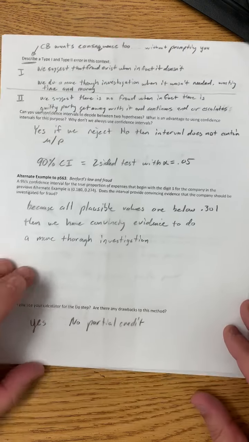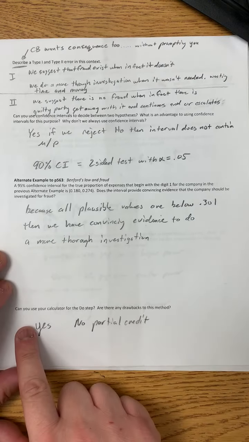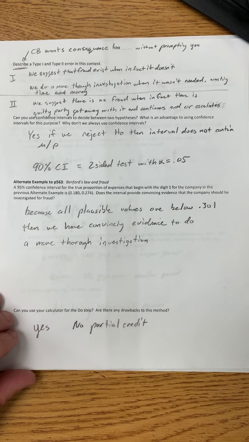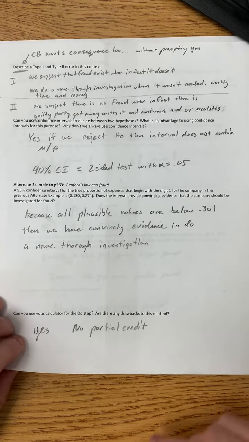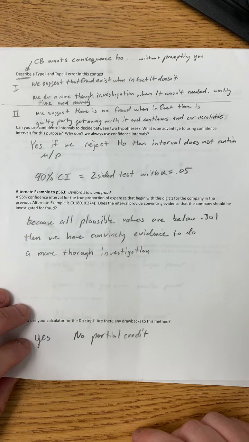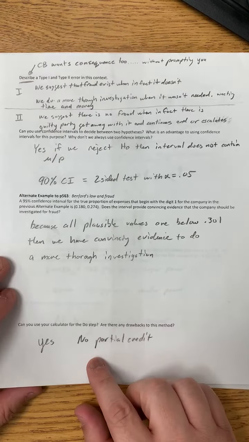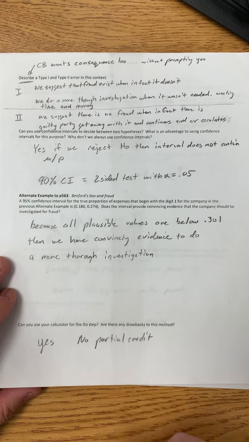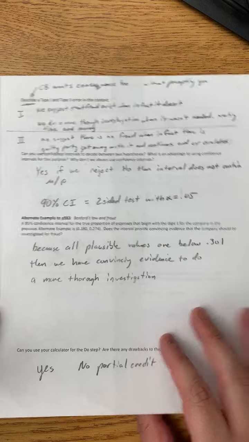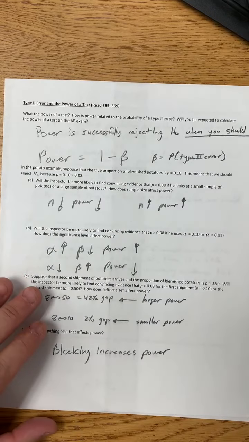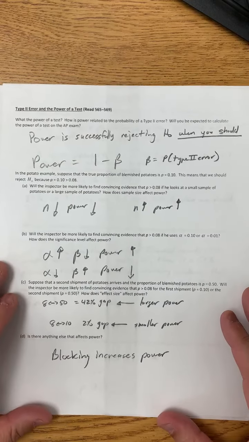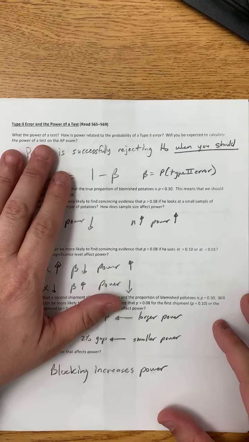All right, finishing out here. You can just use the calculator for the do step, and they will not give you partial credit, but I'm telling you that doesn't seem to be a huge issue. As long as you do the inference method correct in the plan step, you can just write the answer for the do step because you're identifying it correctly. But again, you have to identify it correctly in the plan step and then get the right answer, and no partial credit. All right, power of a test.